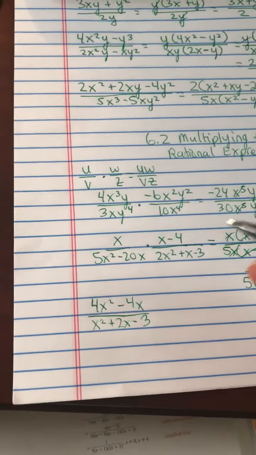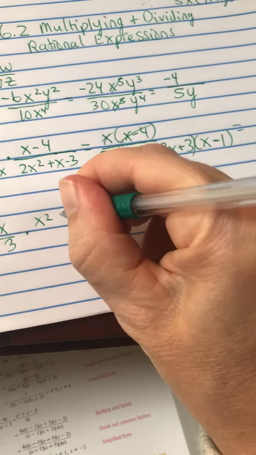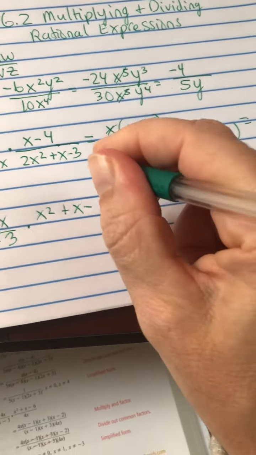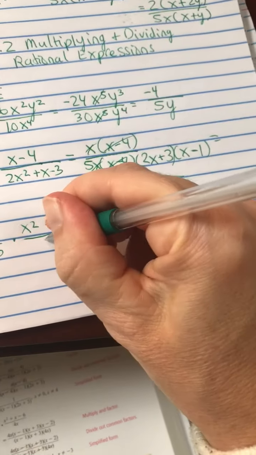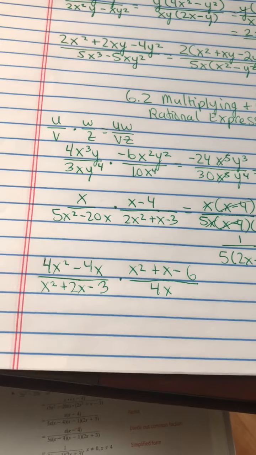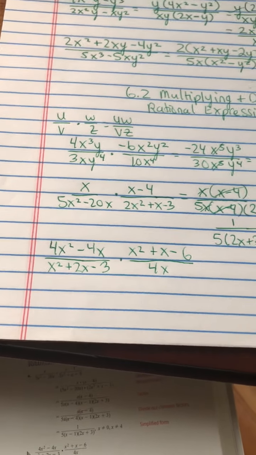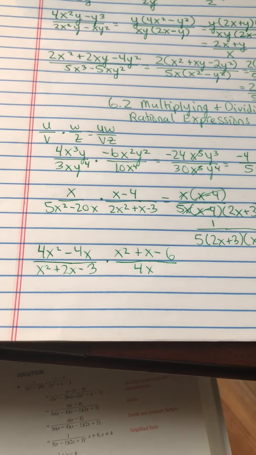Oh, I think it is. Times x squared plus x minus 6 over 4x. Okay. Sorry if you can see that. Okay. All right. Helping out a friend with calculus.